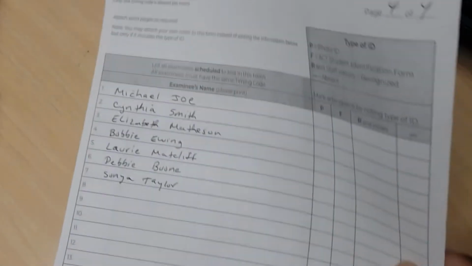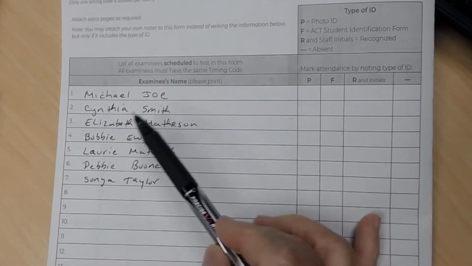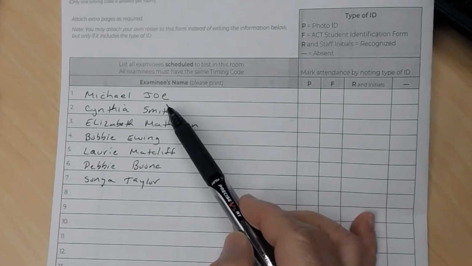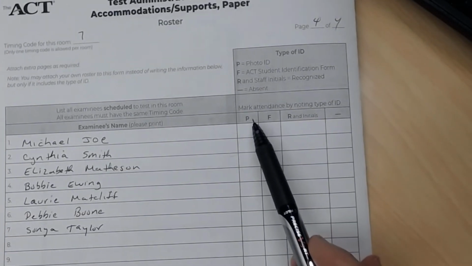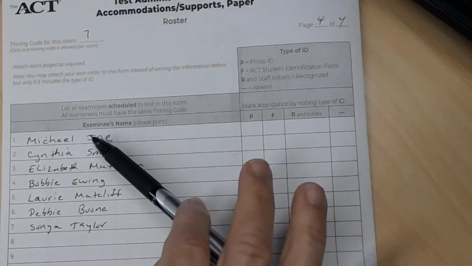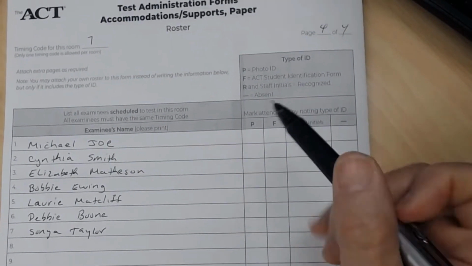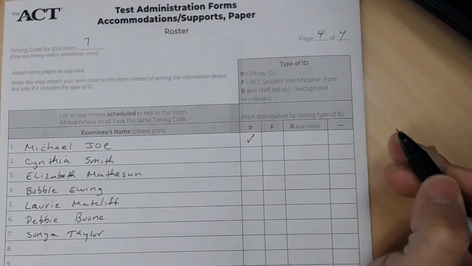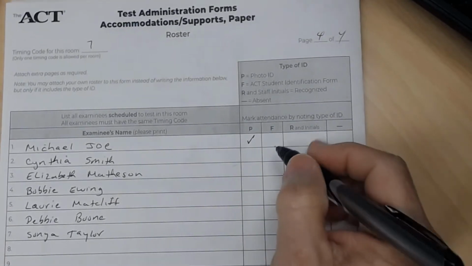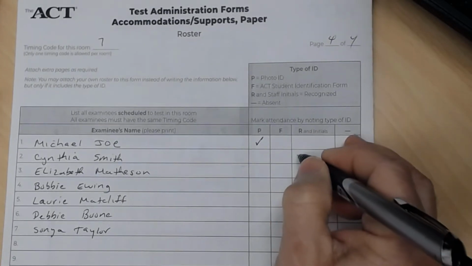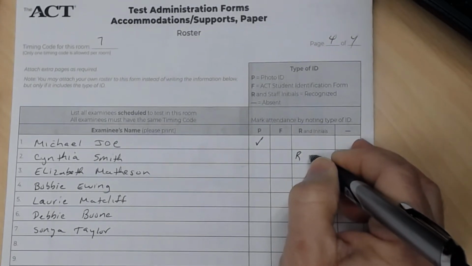Now here's what the room supervisor or the proctor would need to do in this case. Before the students enter the room, they need to be admitted. Do not let students go into a room without being admitted, without checking information. So if Michael Joe shows up to test, you're either going to check off that Michael had a picture ID, a student ID. If Cynthia shows up and Cynthia does not have a picture ID, but you do recognize Cynthia, then you'd put an R in your initials.